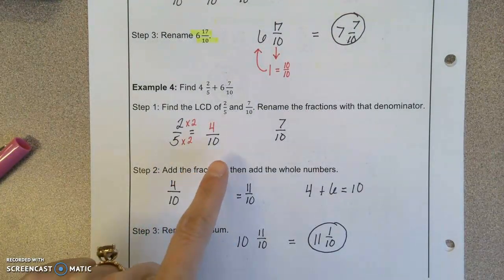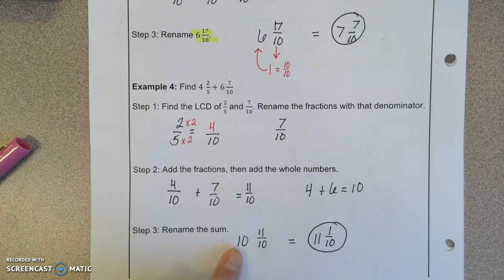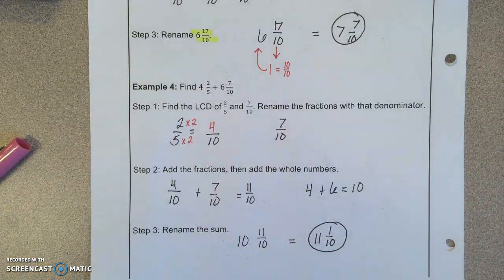Okay, so my 2/5 became 4/10, and I added that to 7/10. That's where I got 11/10. My 2 whole numbers make 10 total, so I end up with 10 and 11/10, but this is an improper fraction. So I took 1 whole away from this, so I took 10 away, so I only had 1 left out of 10, but I had to add that 1 whole back on here. So my final sum would be 11 1/10.